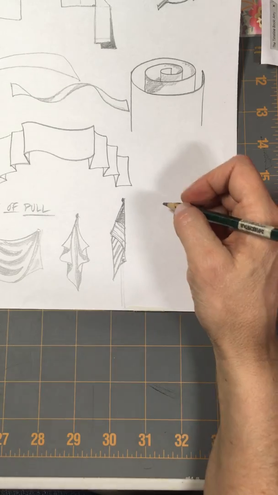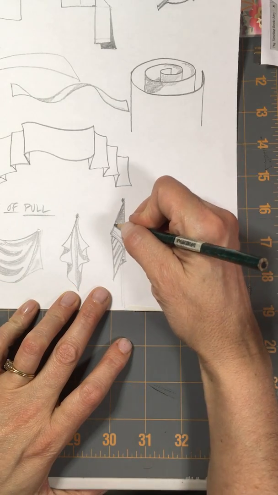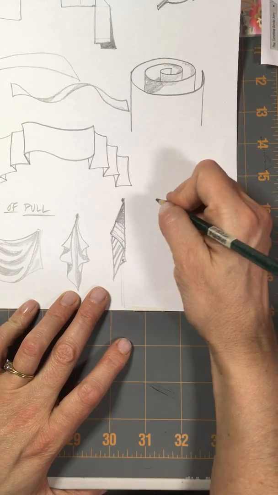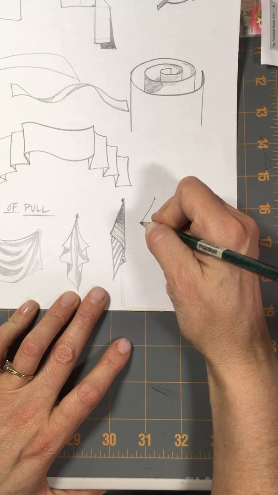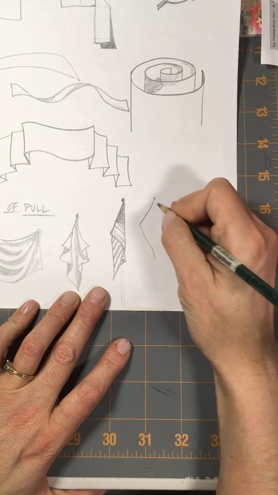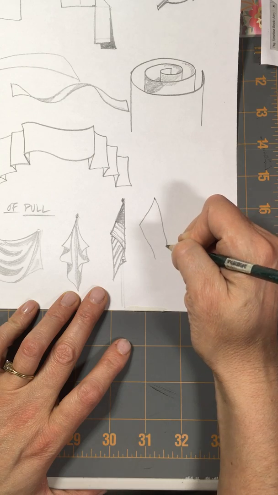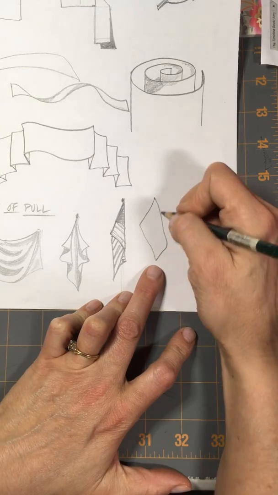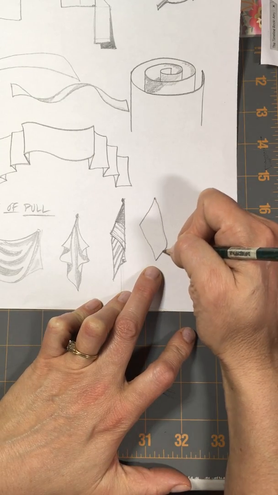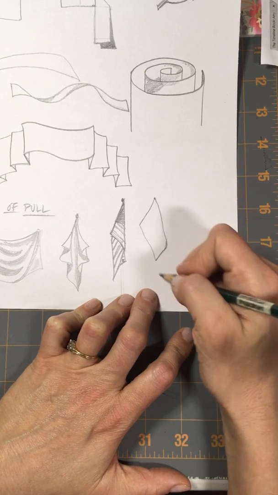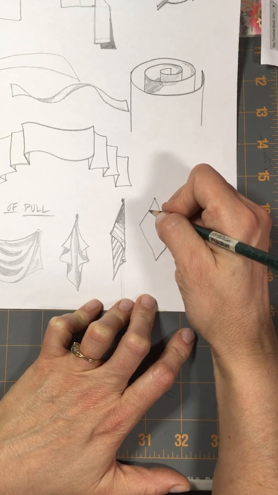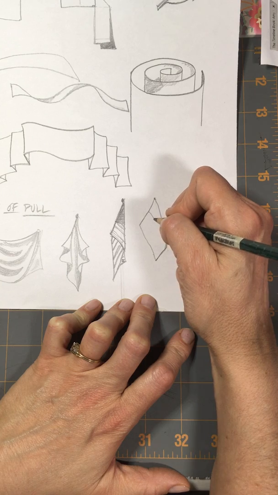Or it'll make this shape. It may not start with this triangle shape, it might start with this funky shape where it almost looks like a triangle, but it has a square tip to it. And it will just hang like that. And then you'll see just a little bit of the blue.